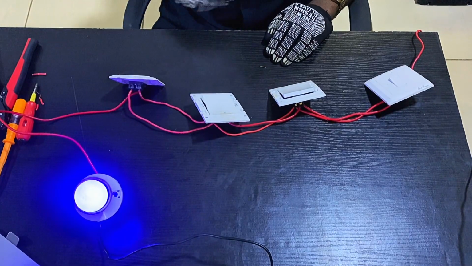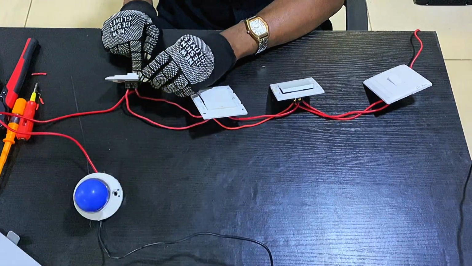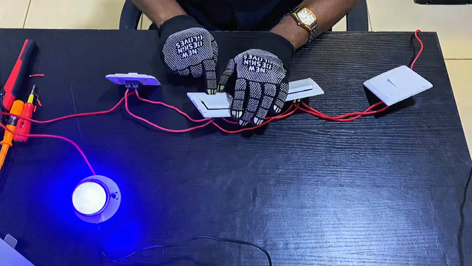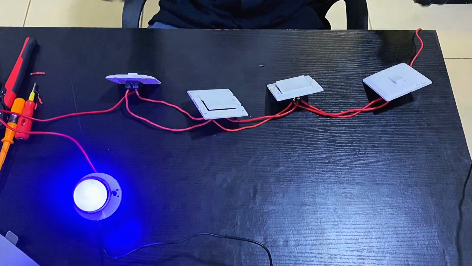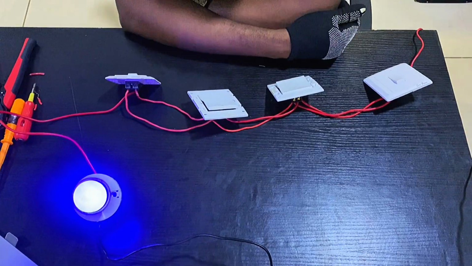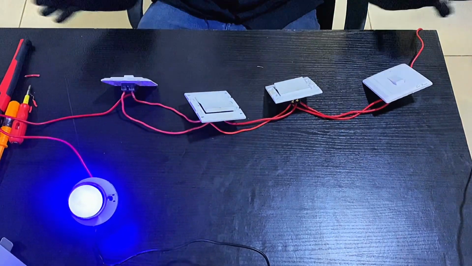So even if I'm coming downstairs again, this is the last floor, I put on the light. This is the second floor, I put on the light. This is the first floor, I put on the light. And this is the ground floor, I put on. So this is how to connect a 4-floor staircase light with an intermediate switch.